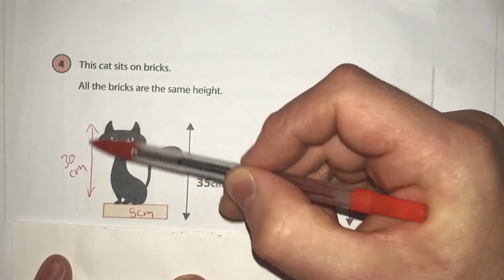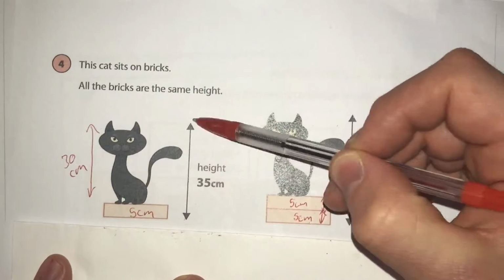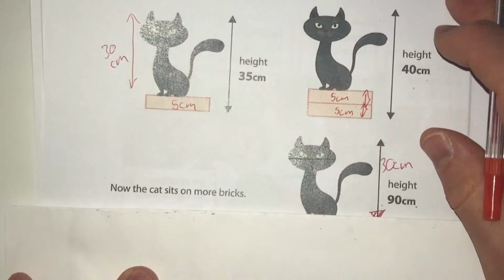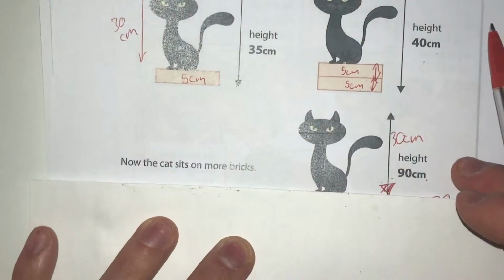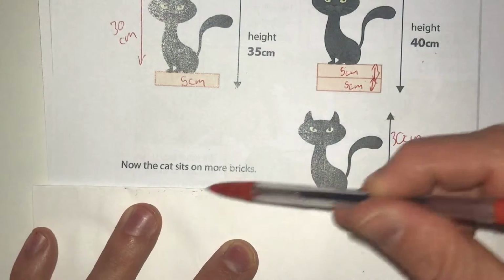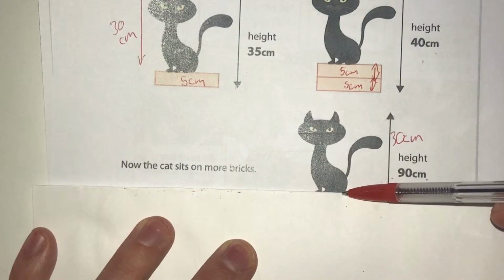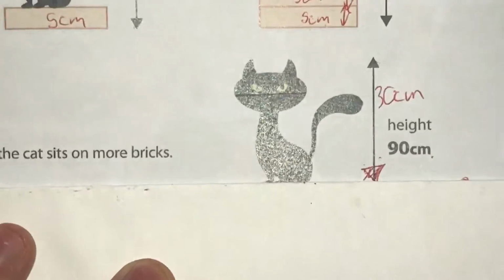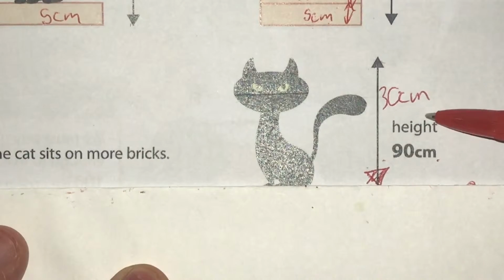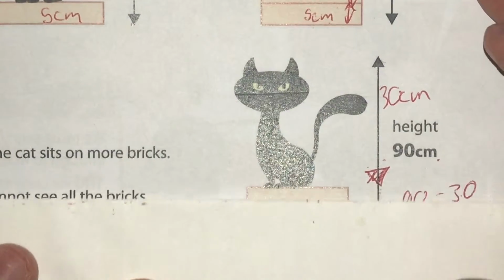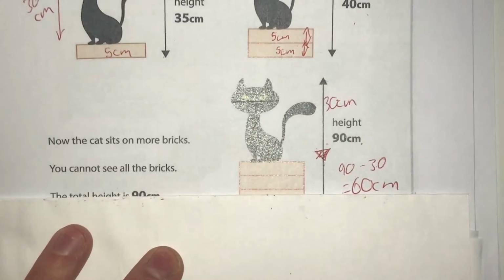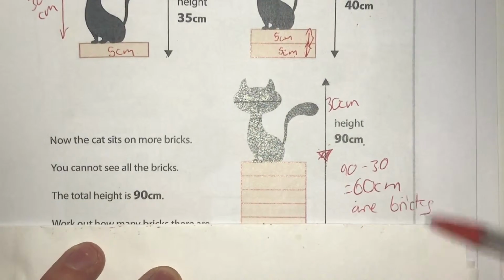Let's check it over here. If the cat is 30 and the brick is 5, does that add to 35? Yes, it does. So moving on to our next picture. Again, what have I done? So I'm deliberately hiding some of this. Well, now the cat sits on more bricks. Well, it's the same cat, guys, so it's got to be 30 centimetres. That is why I've written 30 by here. 30 from here. The whole of it is 90, so we know we can subtract that 30 at some point, which is what I've done here. 90 take away 30 is 60. So that tells me all of the bricks are now 60.